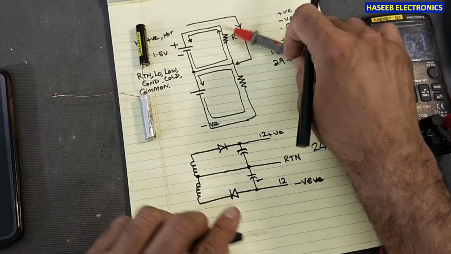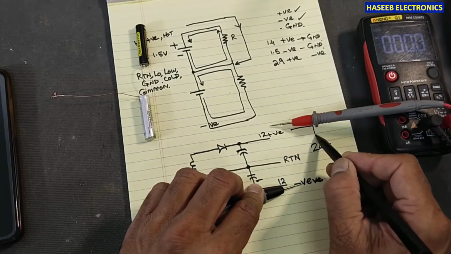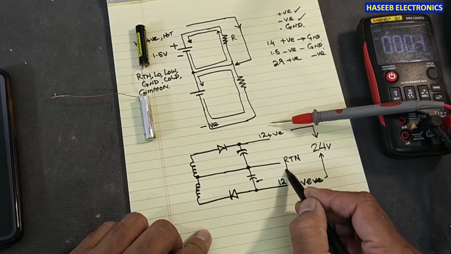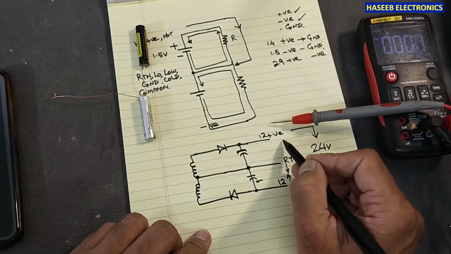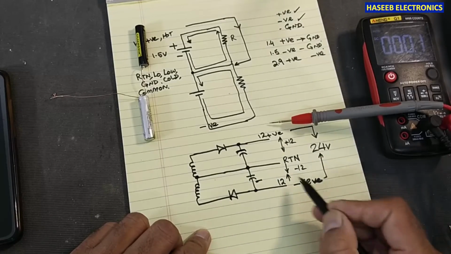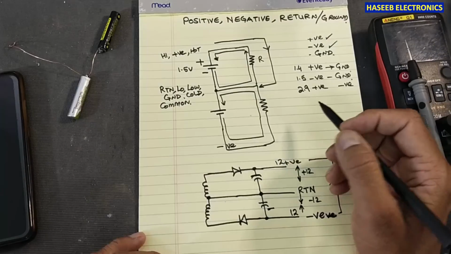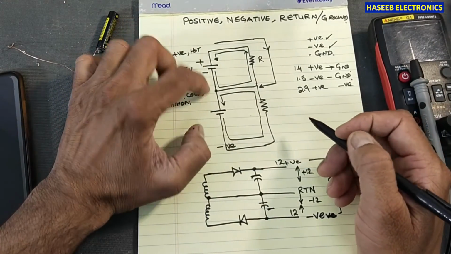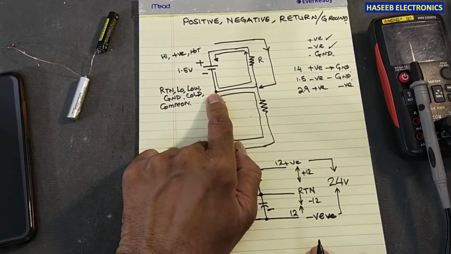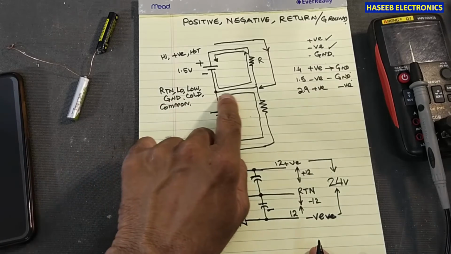At that time, we connect the red lead here and the black lead here. So the voltage from this point to this point is minus 12 volt. Here to here, plus 12, minus 12, and from here to here, 24 volt. So when we say these voltage sources, this is the return line, and in common words we say it is ground potential, that it has zero voltage.